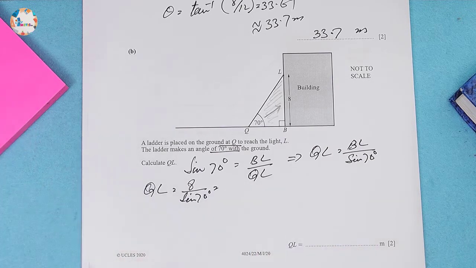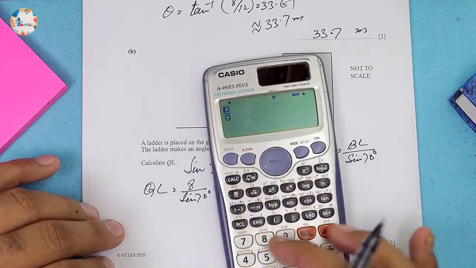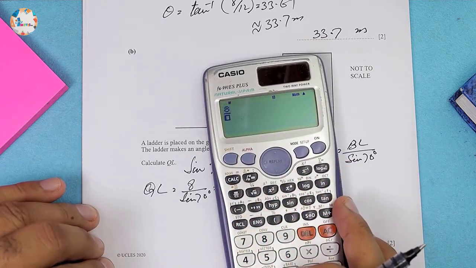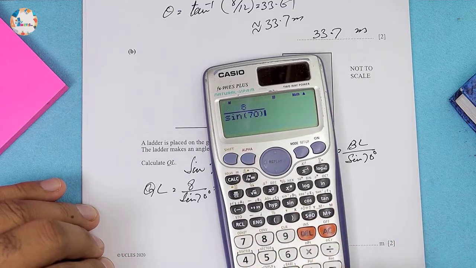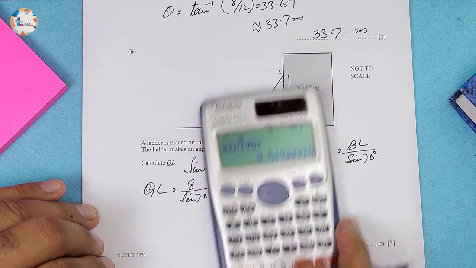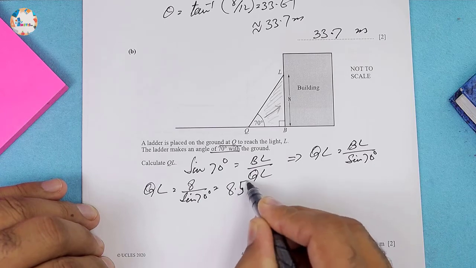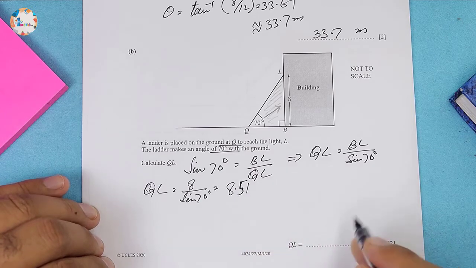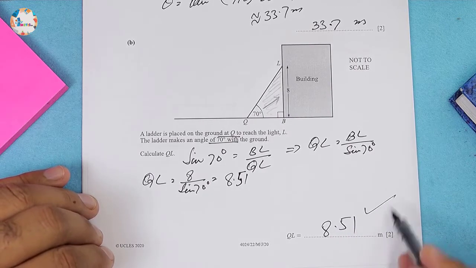This will be calculated: 8 divided by sine of 70 degrees, and this will be equal to 8.51. This will be our answer. So 8.51 will be our final answer.